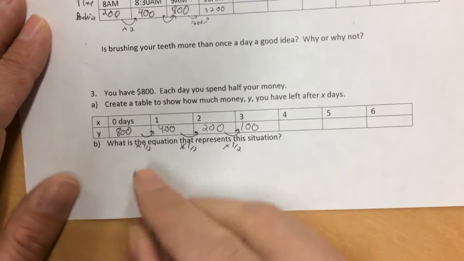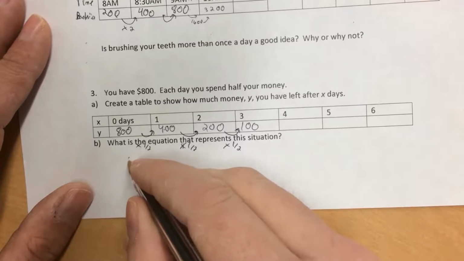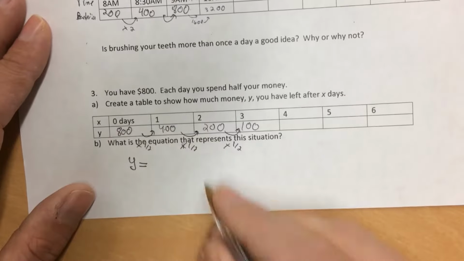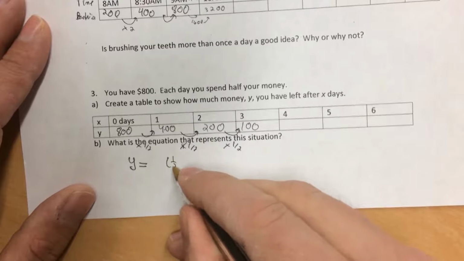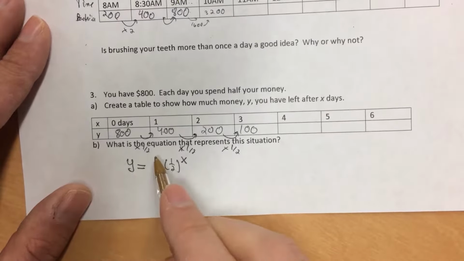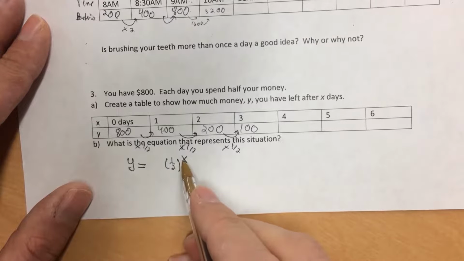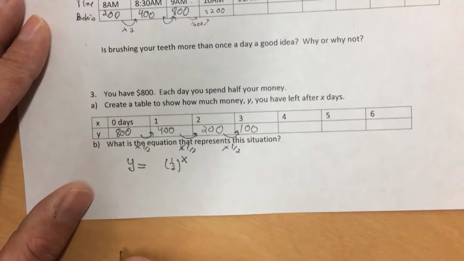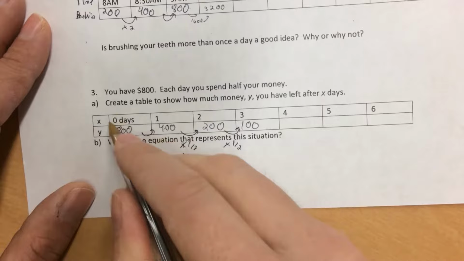And let's remember from Algebra 1 that when we have an exponential function, we write y equals the constant multiplier to the x power. The reason we do this is because however big x is, that's how many times you will multiply by 1/2. The other thing is you look at your y-intercept.